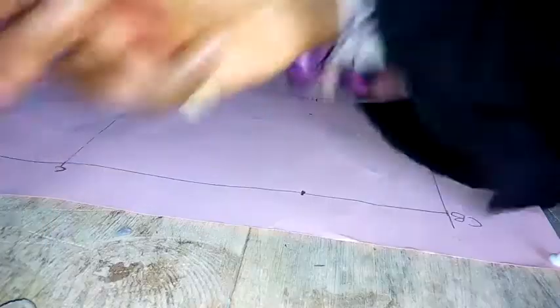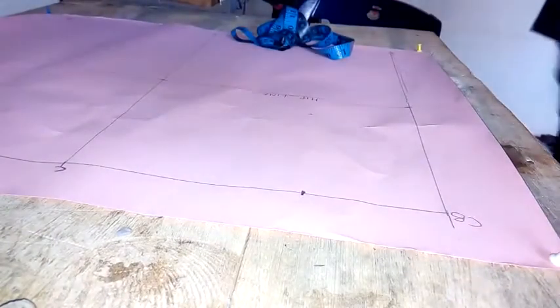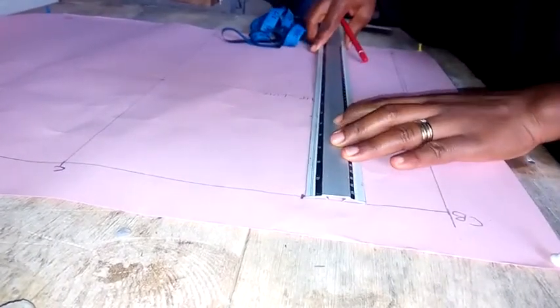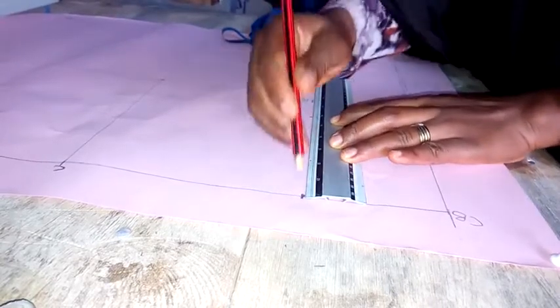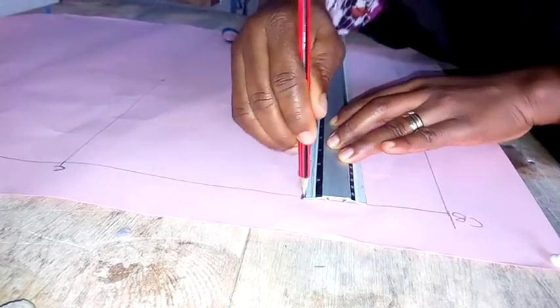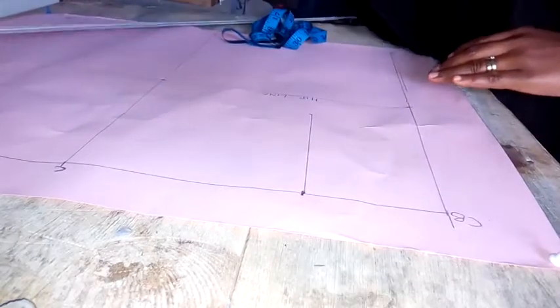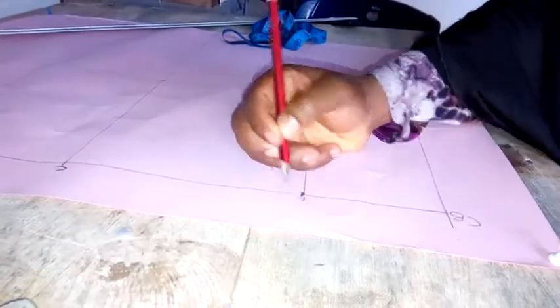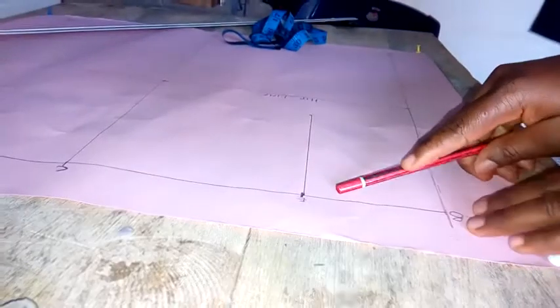This is where we need a short ruler. So I'm going to rule down this line here, and I'm going to label it E. So we have E here.